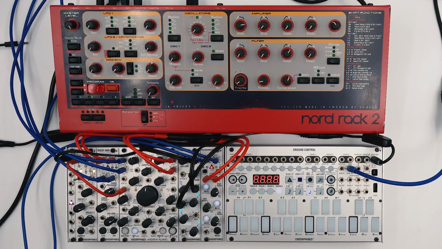Now let's check out the lead melody. It's probably the most complex one, but it's very rewarding once you play it and once you record it. So it goes like this.